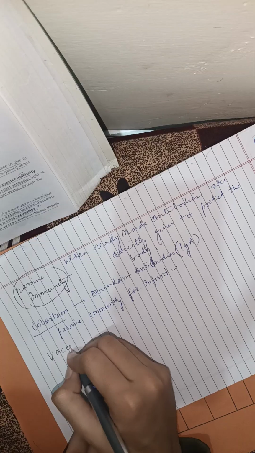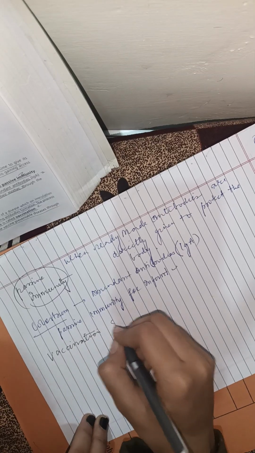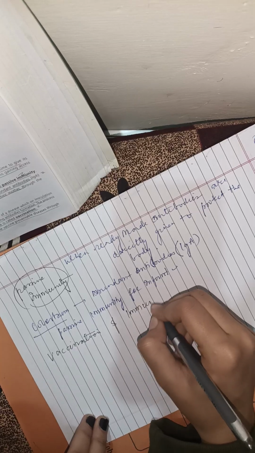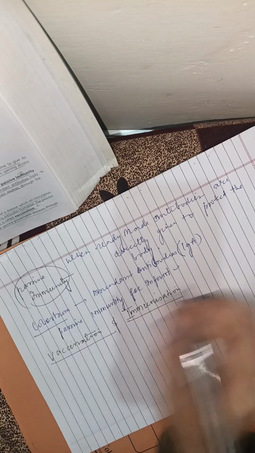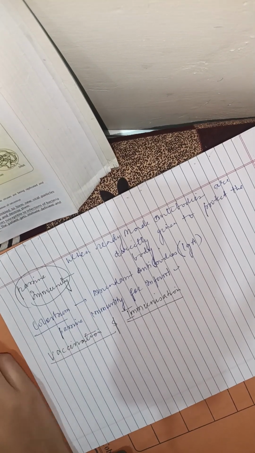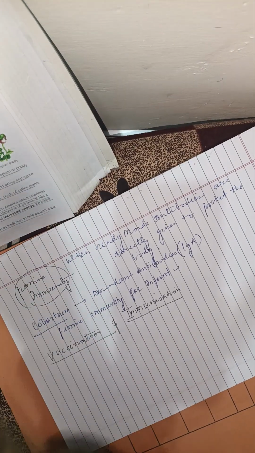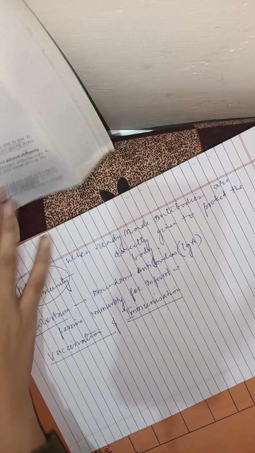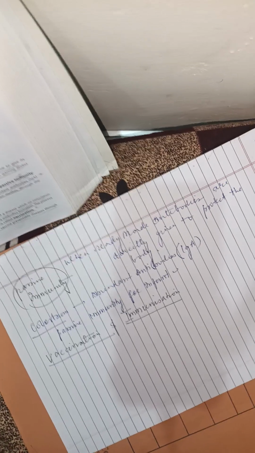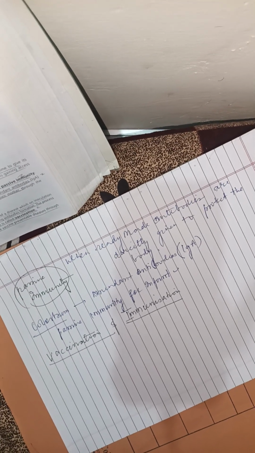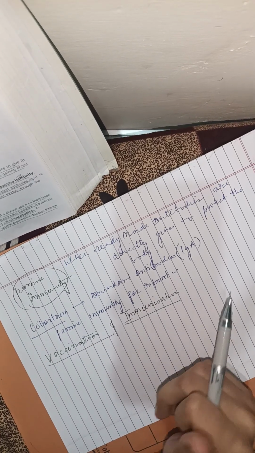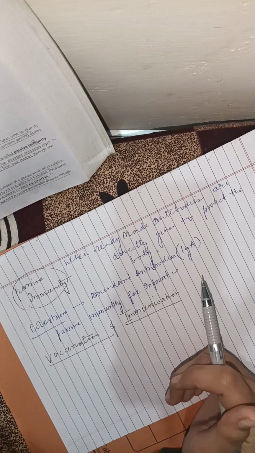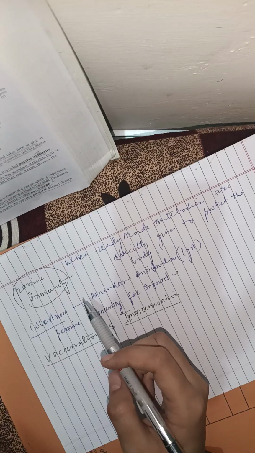Then we have vaccination and immunization. A vaccine is a preparation or suspension or extract of a dead or attenuated pathogen of a disease, which on inoculation into a healthy person provides temporary or permanent active immunity by inducing antibody formation.